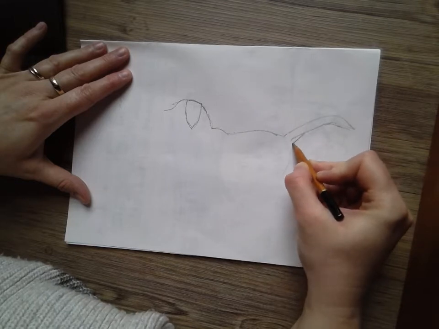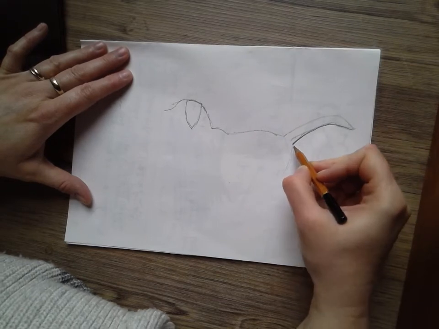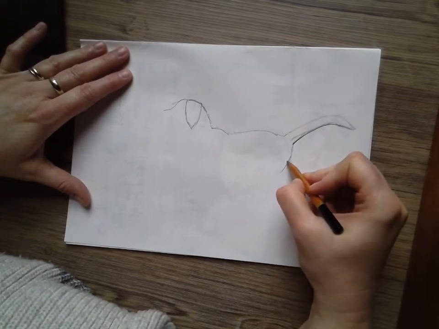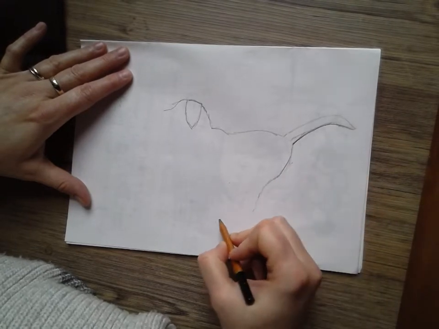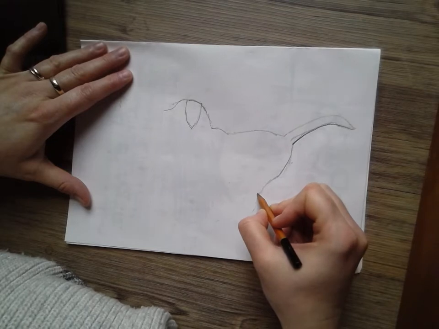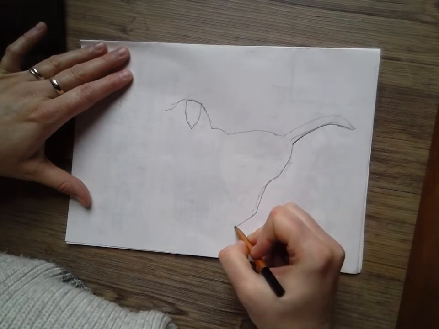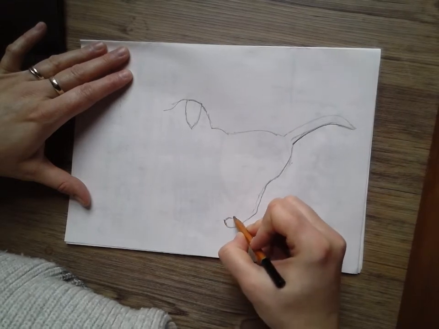I realised that actually the line needs to come down there. If you've done a line quite lightly, you can go over it darker to show that that is the right line that people should be looking at. And then my dog's leg is like that, and then this is its paw here.